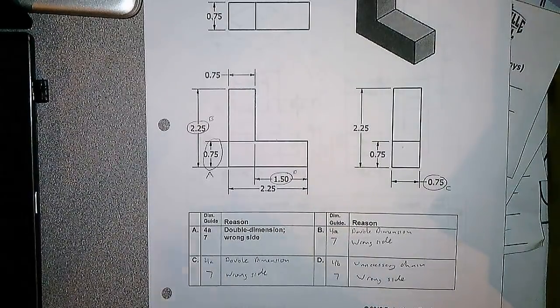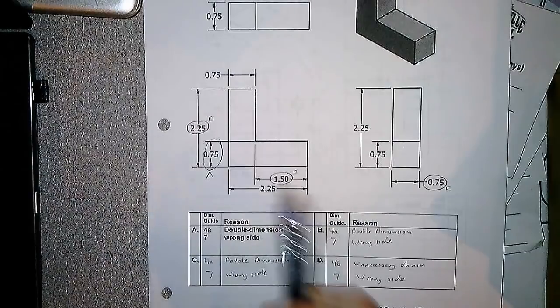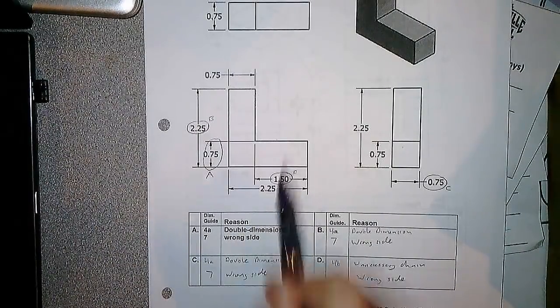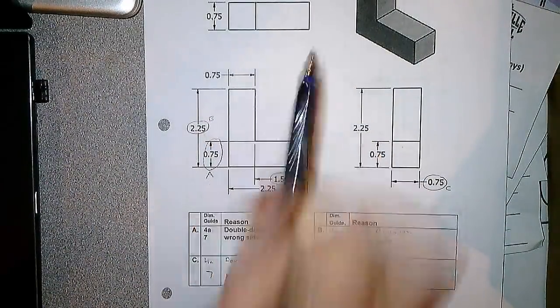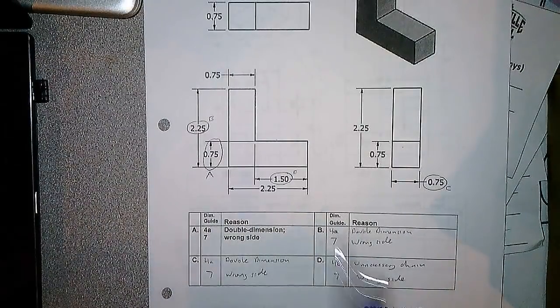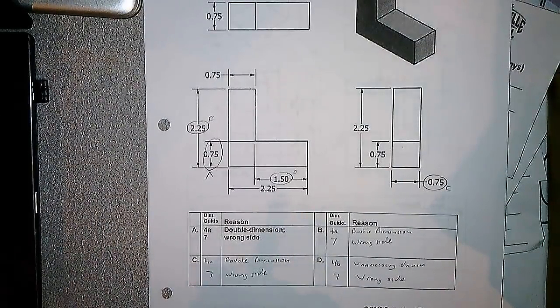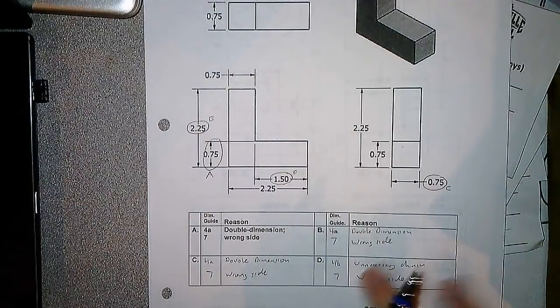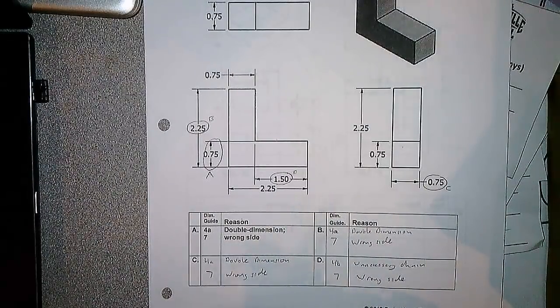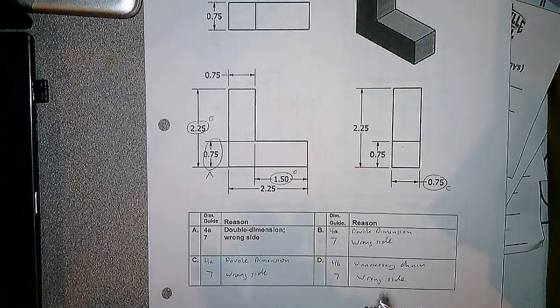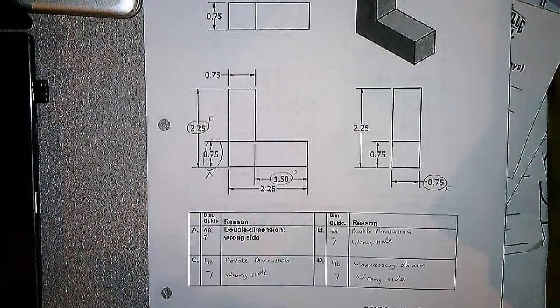All right. Now I found my 4 mistakes on this one. Again, there are other ones that are arguable. For instance, this 2.25 should probably be up here, so that it's between the 2 views. But as long as I found my 4 mistakes, then we're good to go. If you did this in a different order, that's fine. Or, like I said, if you chose a different one that you thought was wrong, and you can give me a rule that it broke, that's fine as well. As long as you found 4 dimensions that made mistakes.